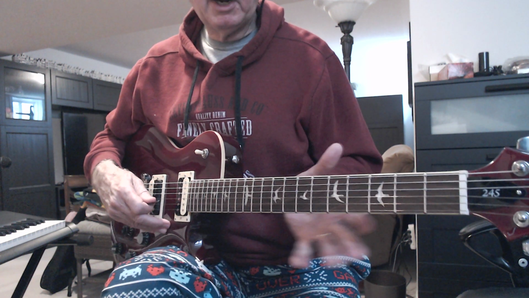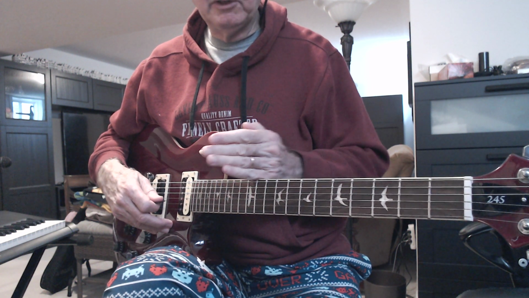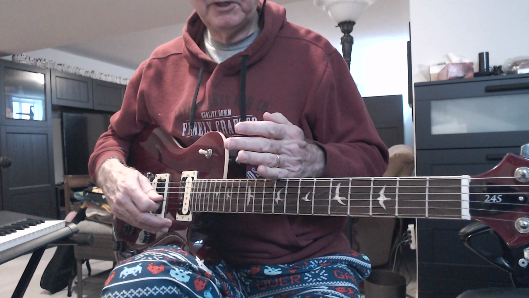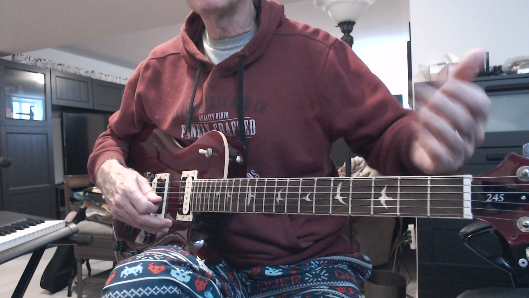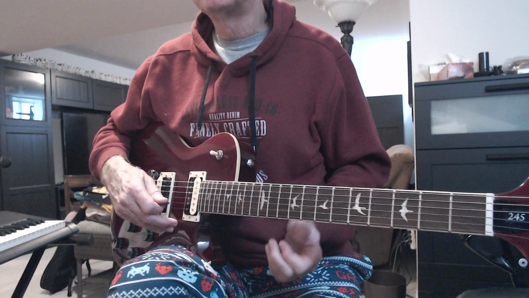Let's say that you start on one of the positions that is quite low, so if you can only do the first and the second position because you run out of frets, then you go back to the top of the fretboard to start again.